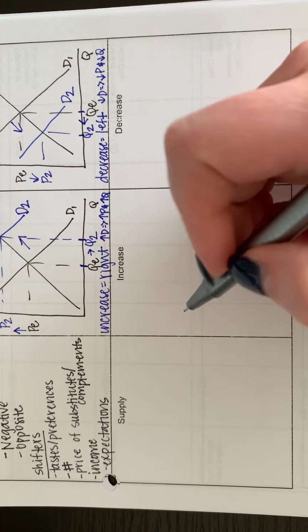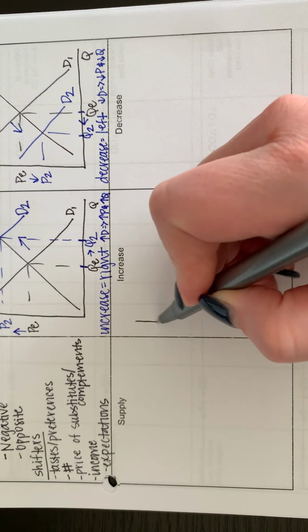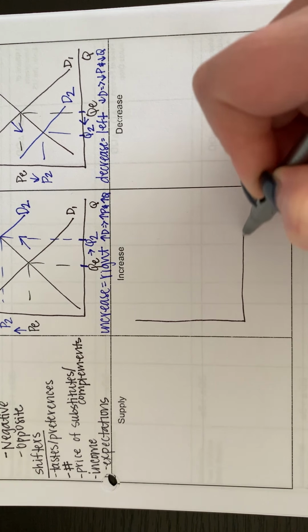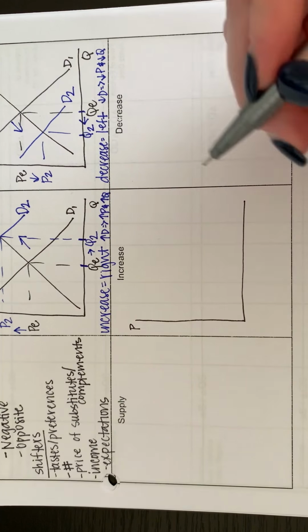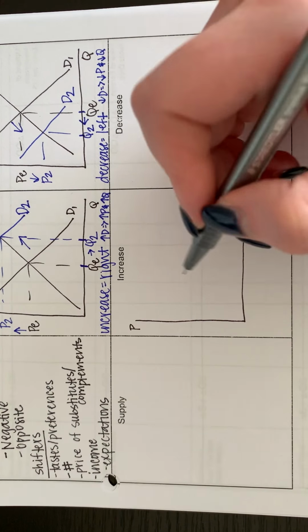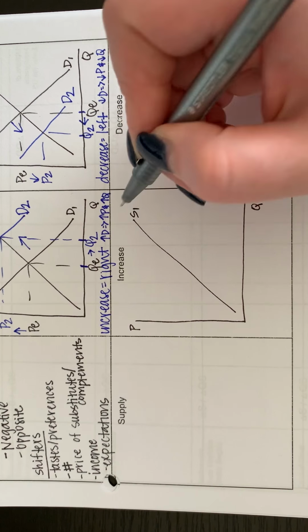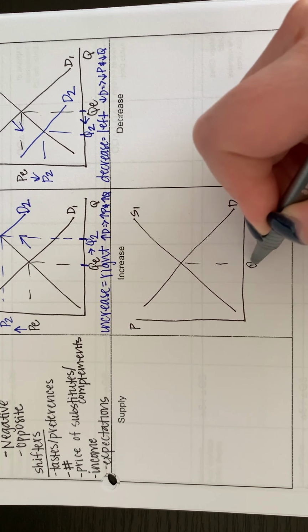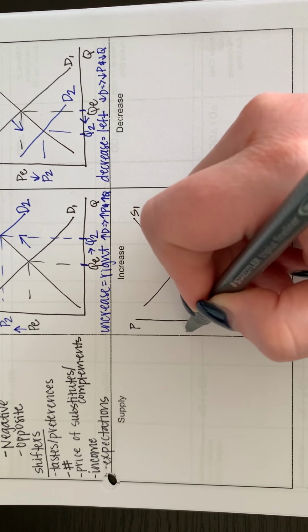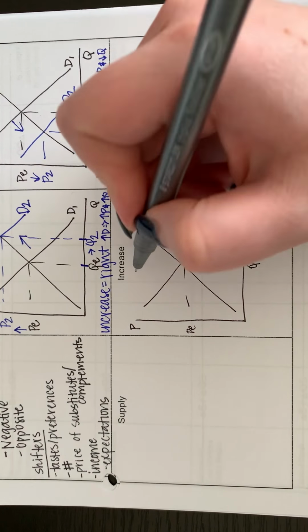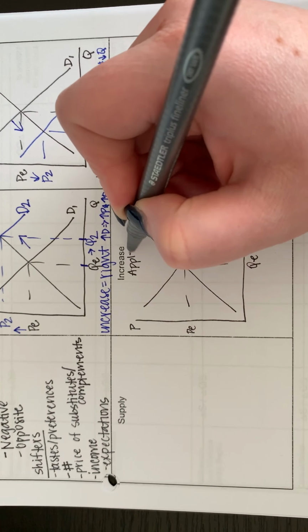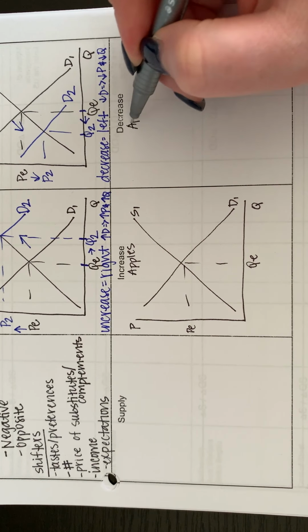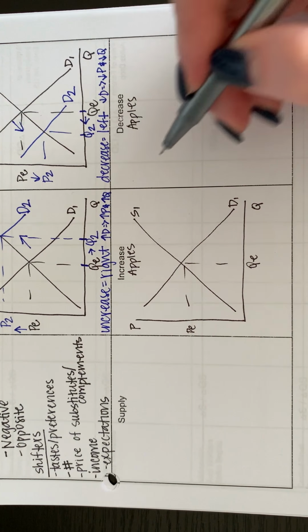So let's go ahead and draw markets for apples again in our increase and decrease boxes here. We have price on the vertical, quantity on the horizontal, supply slopes upward, demand slopes downward, and label our equilibrium points. And make sure we have labels so we know what we're graphing for.